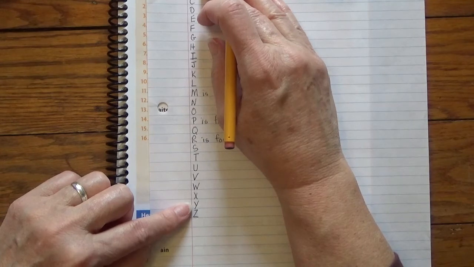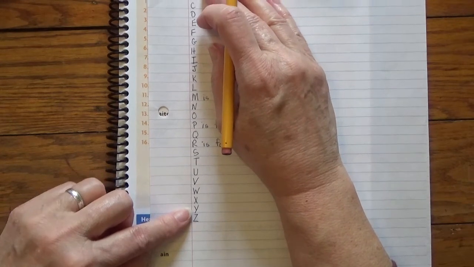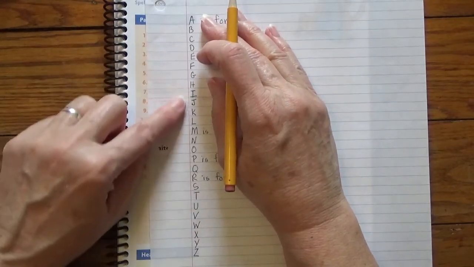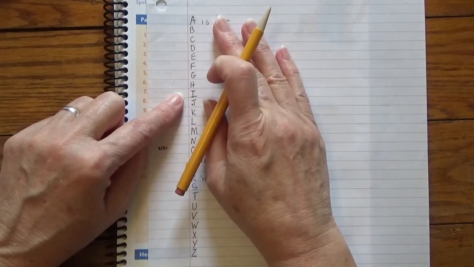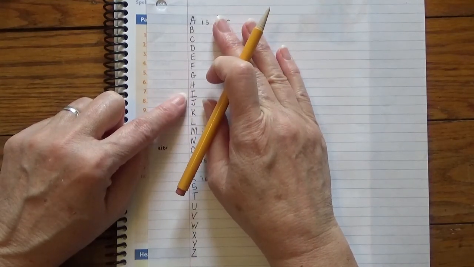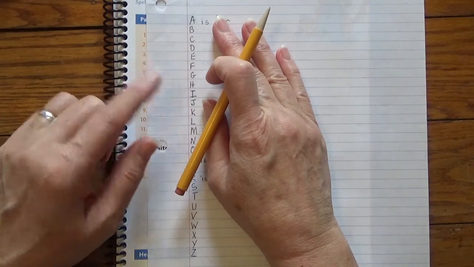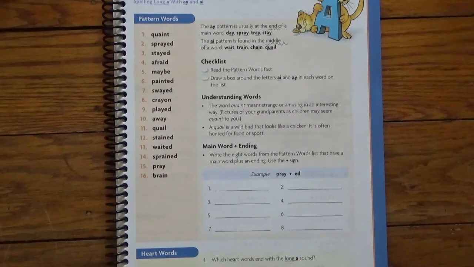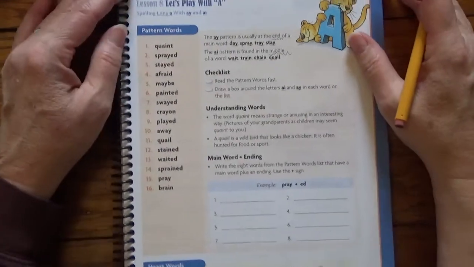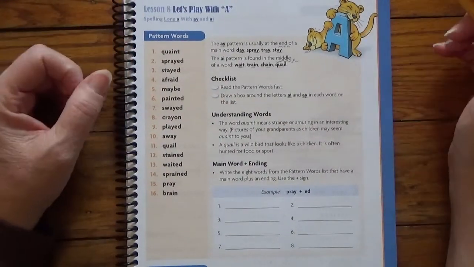One more letter and it's gone, so it's at the end. Where I is in the middle. So AI in the middle, just like the letter I is in the middle of the alphabet. That helps my brain remember. Maybe it'll help your brain remember too. I hope so. Or if not, I hope you find a way to make it stick in your brain.